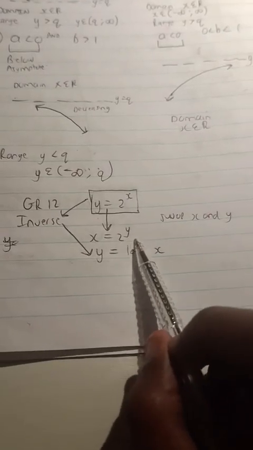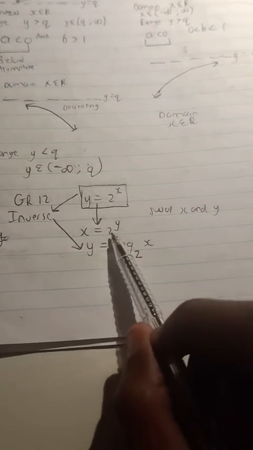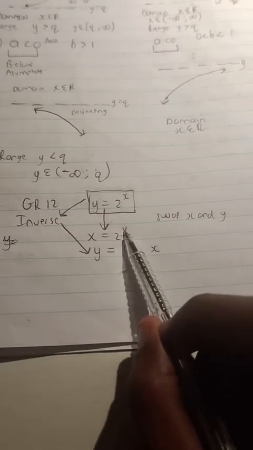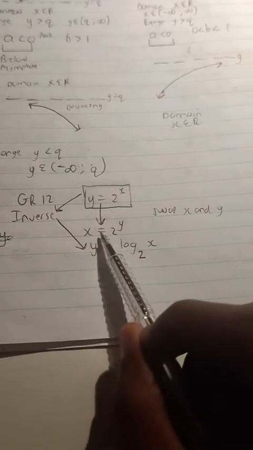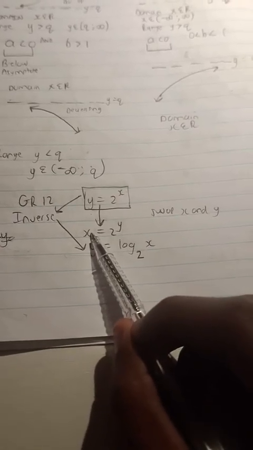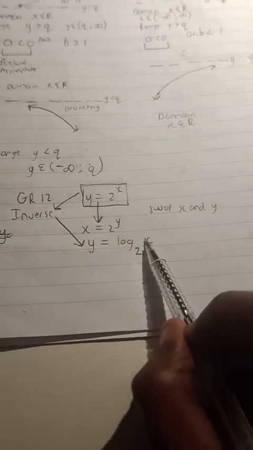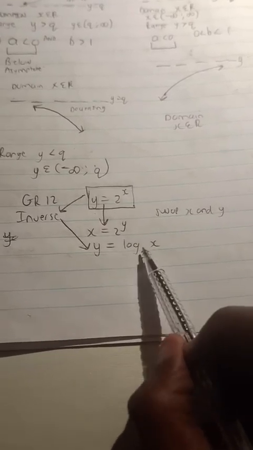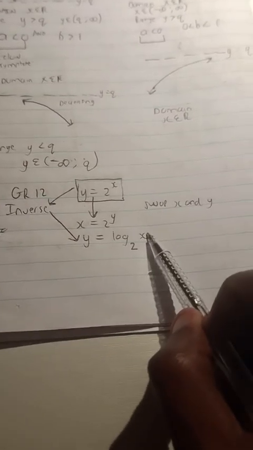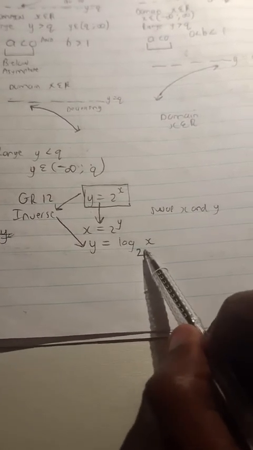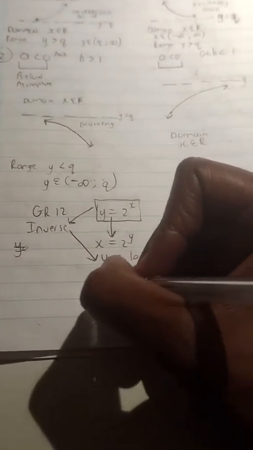Then y is the subject, and 2 is currently the base of the exponent, so it is log. The x on the other side, which is the subject, becomes log x, and then the base is 2, so it's log x base 2, and that is the inverse.